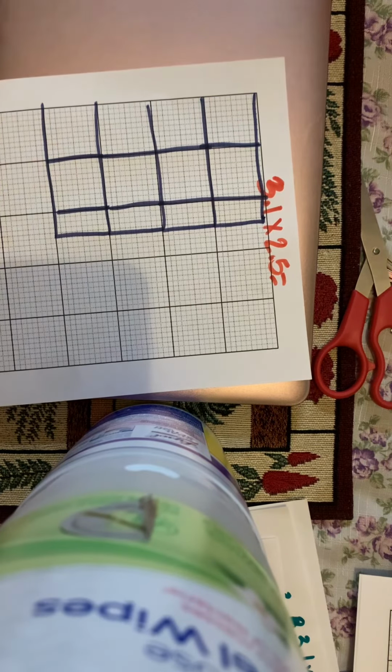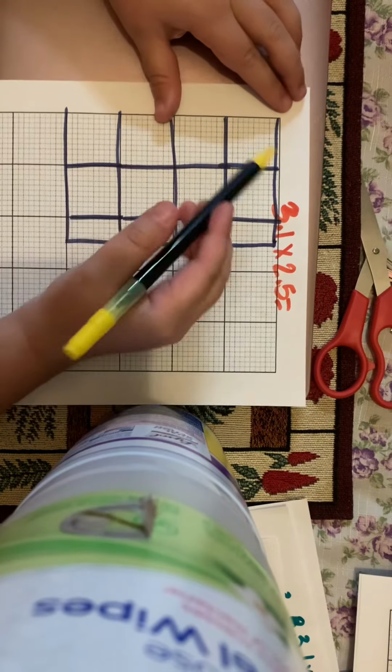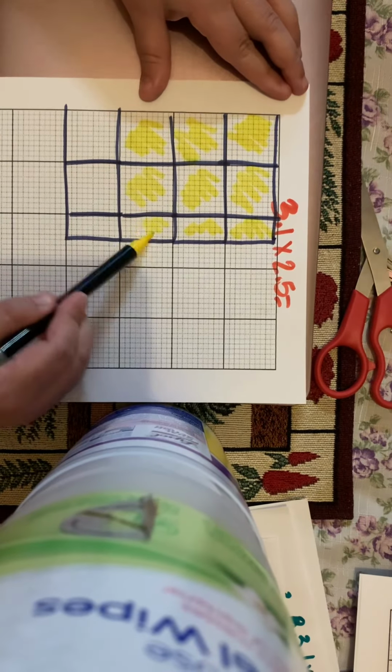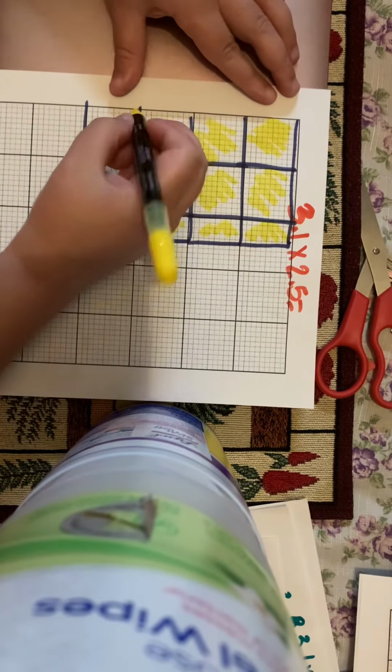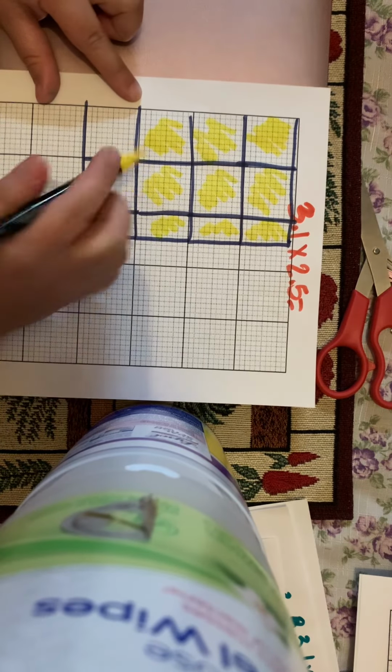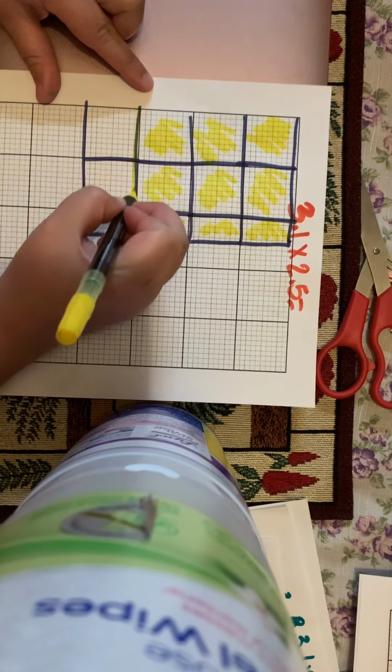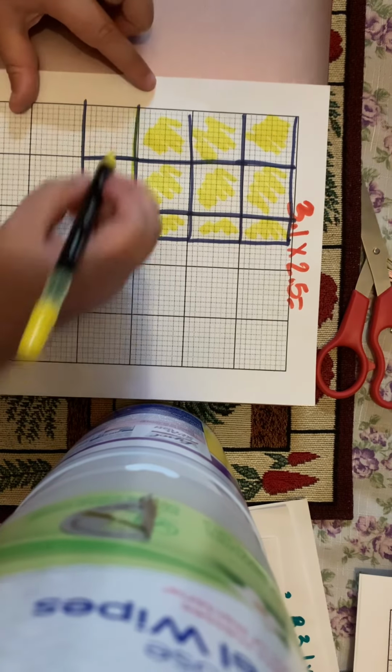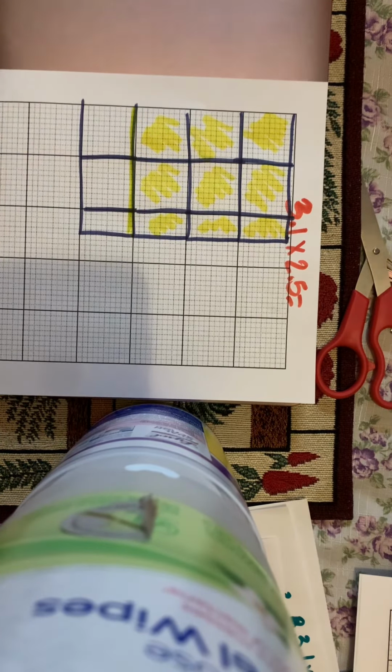So now we're gonna color in 3 and 1/10 groups. And now we're gonna take a 10th of this group, which is only gonna be the top row of units, because there are 10 groups going all the way down. So now we're gonna count it all up so that we can see what our total is.